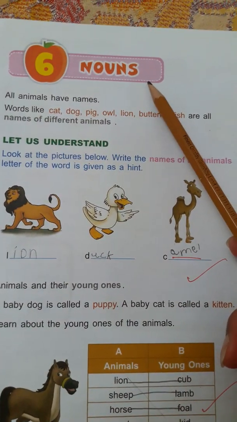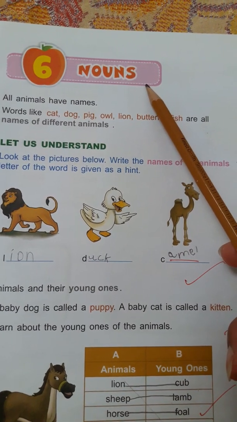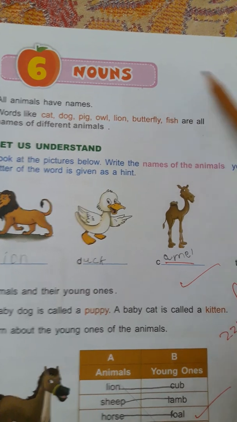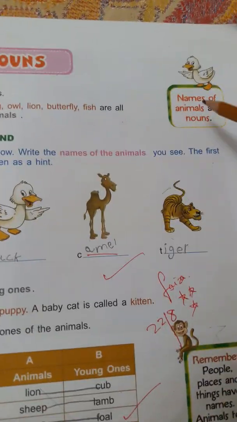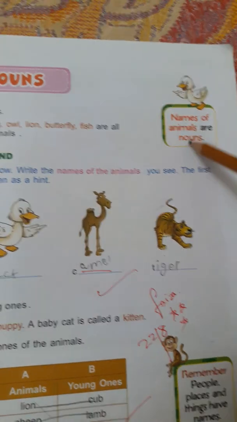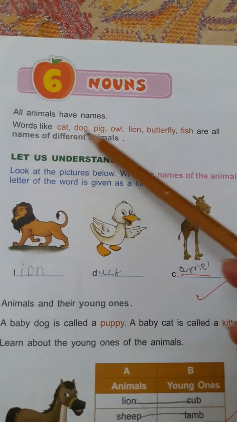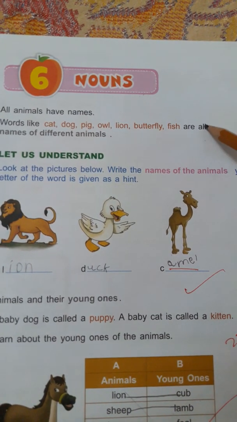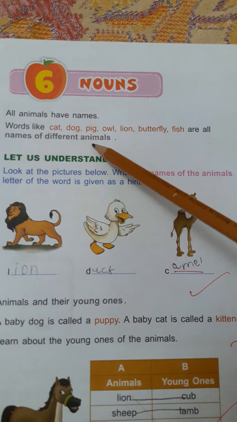Noun. Noun is the name of person, place or thing. Person, place, thing or animal. So in this lesson we describe animal. Names of animals are nouns. Cat, dog, pig, owl, lion, butterfly, fish are all names of different animals.